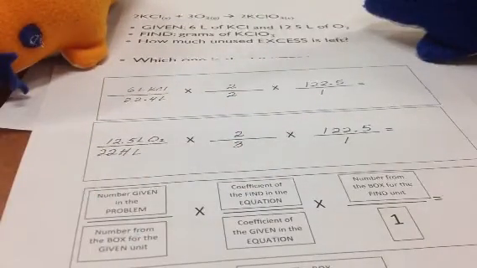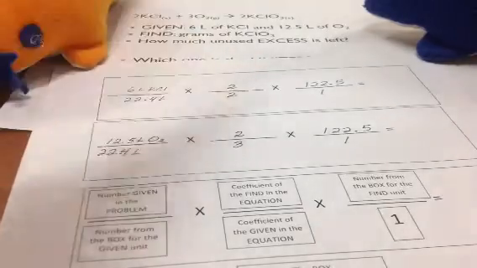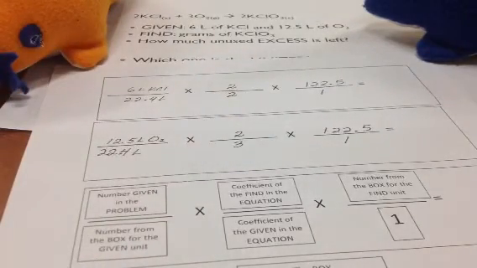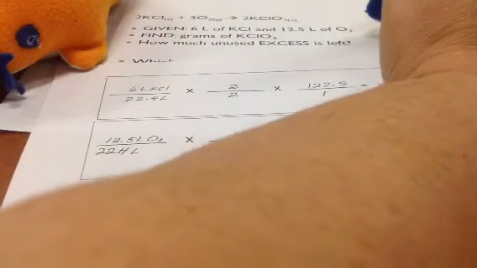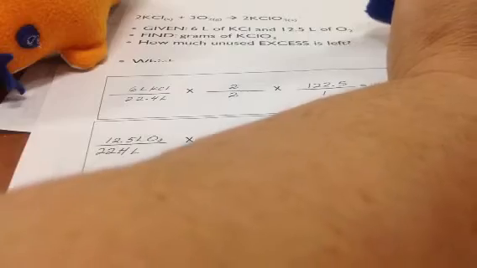Now I use my calculator. I could simplify this problem. Of course, I don't need these. 2 over 2 would be gone. So I would simply, in my calculator, put 6 times 122.5, and that is then divided by 22.4. That gives me 32.8, and that was in grams of KClO3.